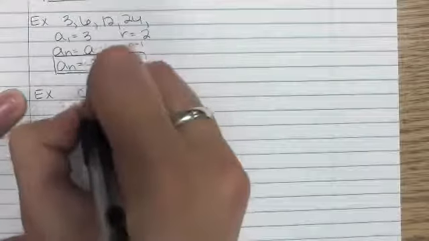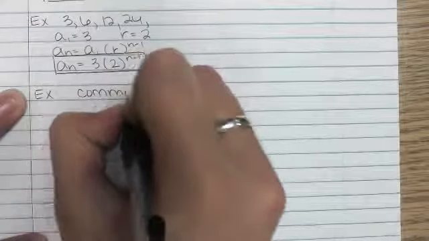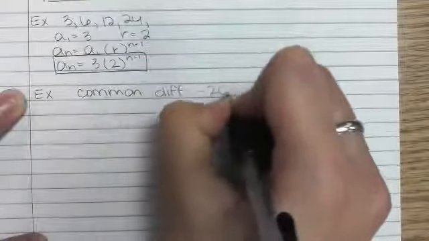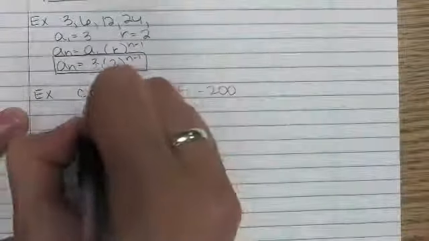Okay, so what I really wanted to review was some of the ones that get a little bit more complicated, not terrible, but just a little bit more, that you might have struggled with in the past. So the instructions are the same. We're still going to write an explicit formula, but this time the information is going to be different. This time they're going to tell us that the common difference is negative 200, and that the 52nd term is negative 10,162.